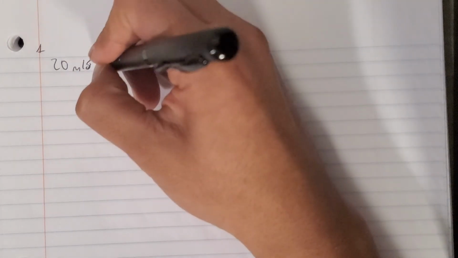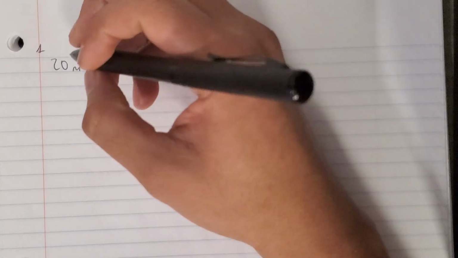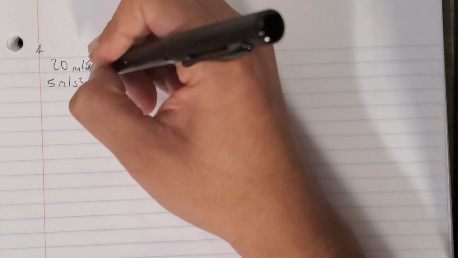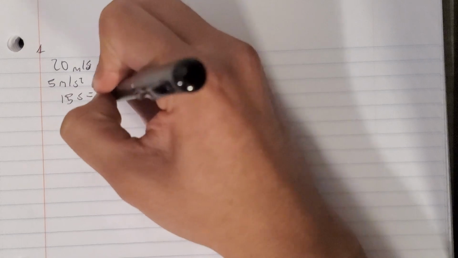Hello, for our first question, we have that a motorcycle was moving at 20 meters per second and accelerated. So this is our vi. Accelerated at 5 meters per second squared for 15 seconds. This is equal to our time.